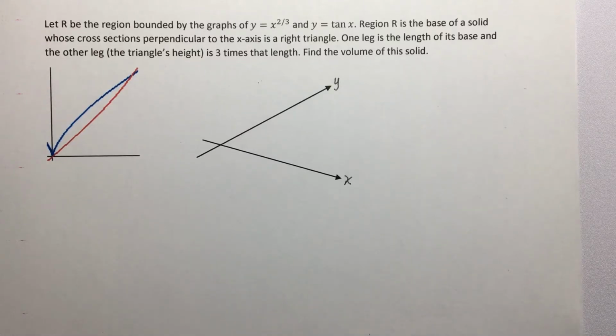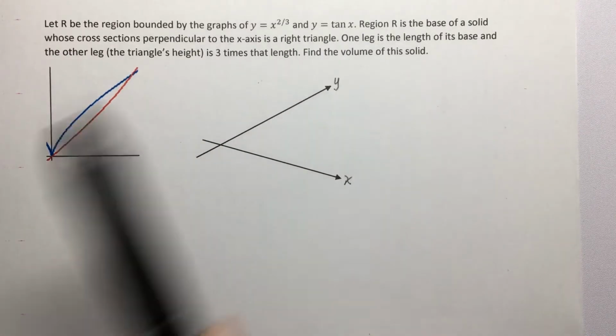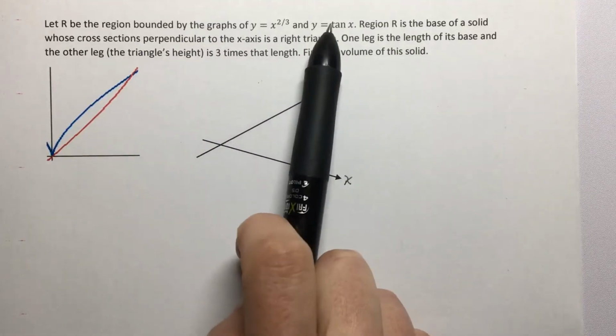Hi everyone, we are looking at some more volumes. So we're going to revisit a couple of old functions. We have y equals x to the 2/3 and y equals tangent x. And we're going to let R be the region bounded by those graphs.